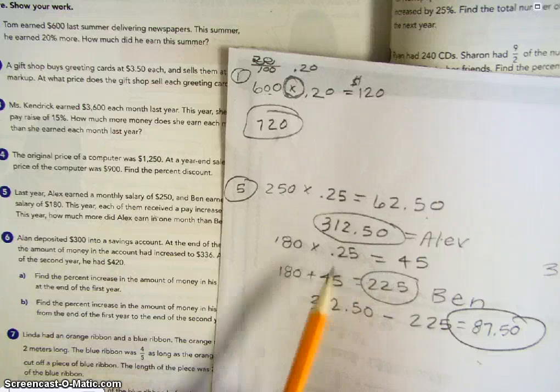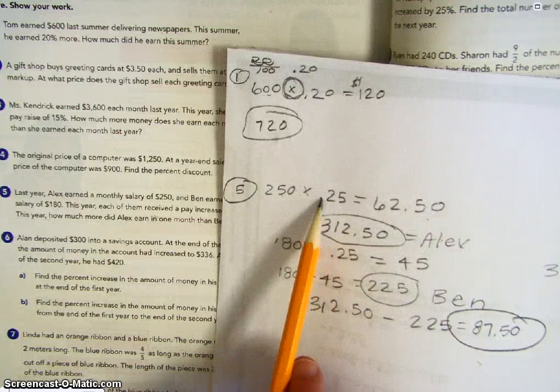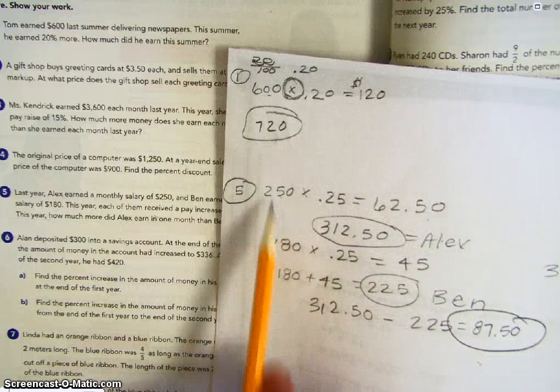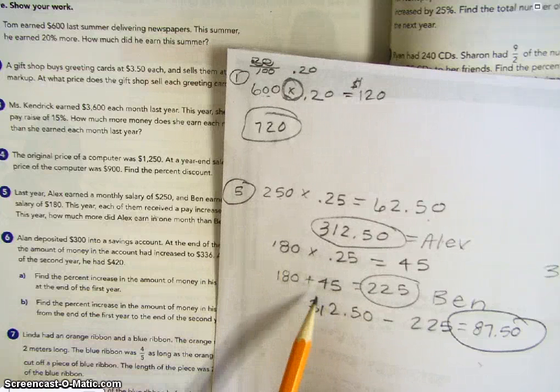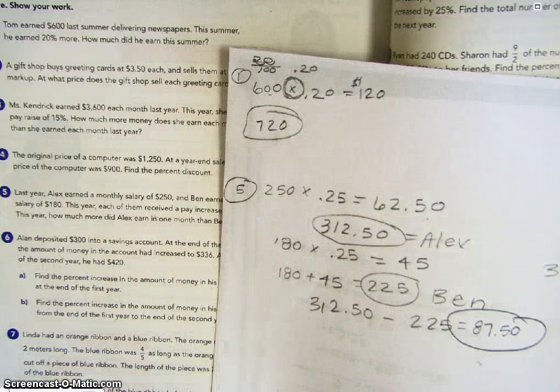You need to find the percentages first by turning that percentage into a decimal and timesing by your original number. Then you can find out how much more they earned. So why don't you go ahead and do 6 and 7, and I'll do 8 with you.